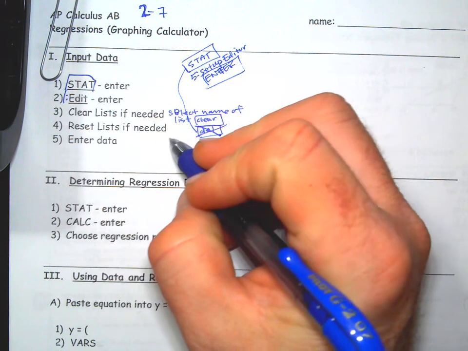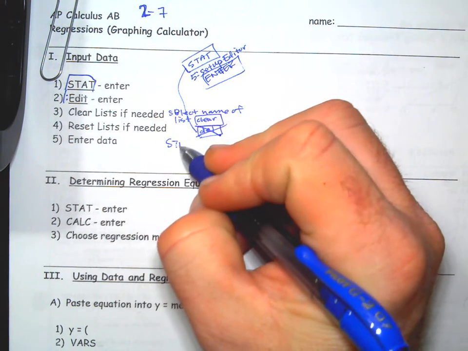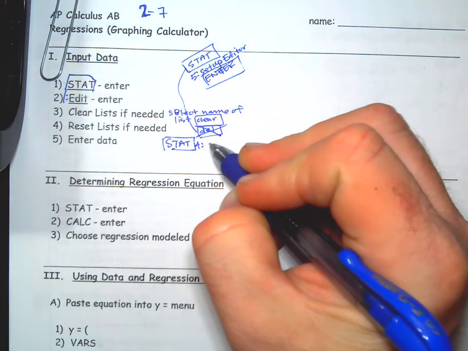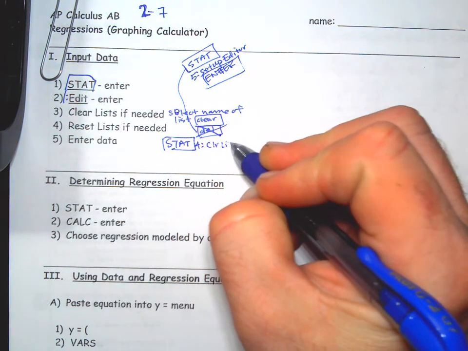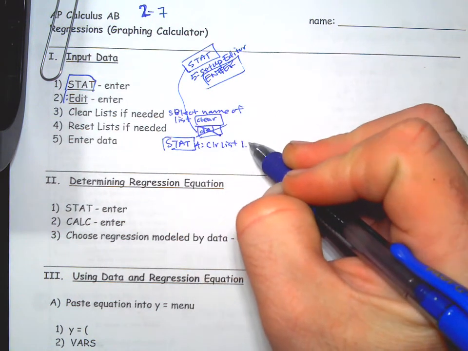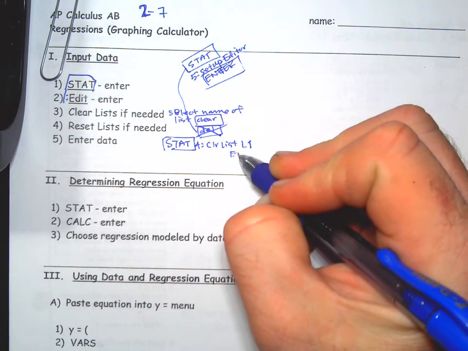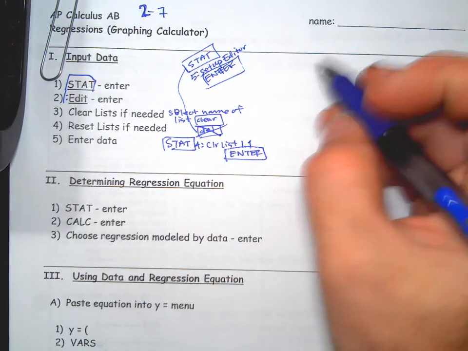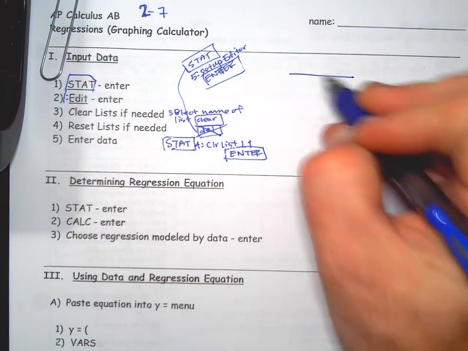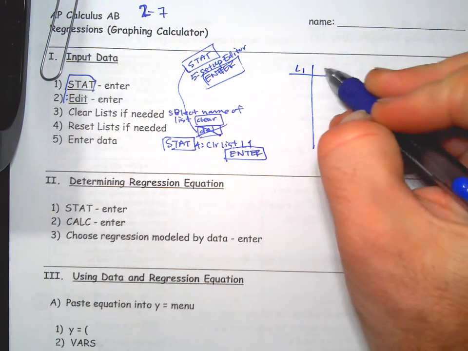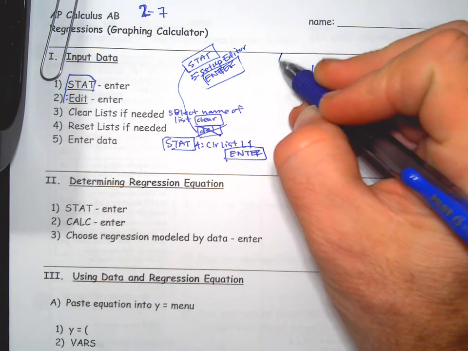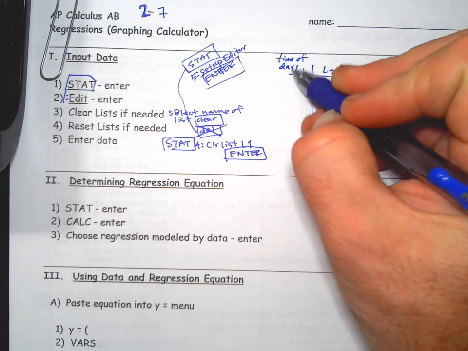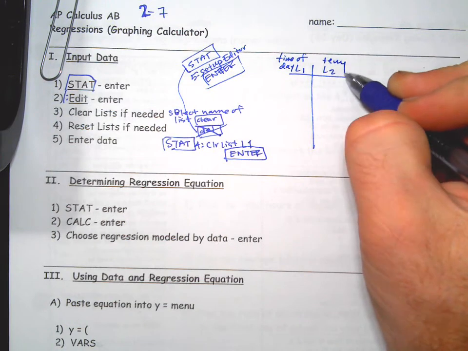So there are a number of ways to do this. You could go to stat, option number 4, clear list, type in L1, and then hit enter, and that will clear it also. But let's actually enter some values in here. Let's put these in L1 and L2. These are going to be the time of day, and this is going to be the temperature for our little example.